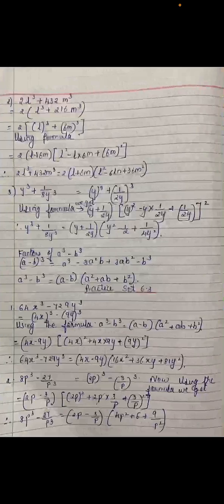So this is equal to 4x minus 9y, open bracket, 16x square, 4x square is 16x square, plus 36, 4 9s are 36xy, plus 9 9s are 81y square. So similarly, we have the problem 8p cube minus 27 upon a p cube. Again, you have to solve in the same way. You can just go through it.